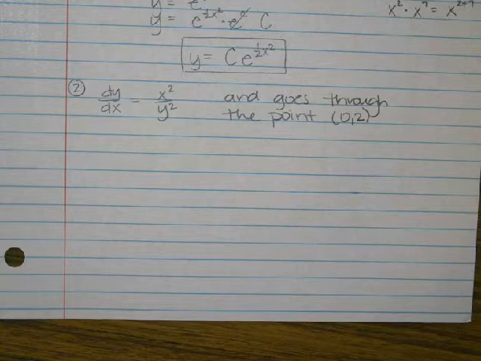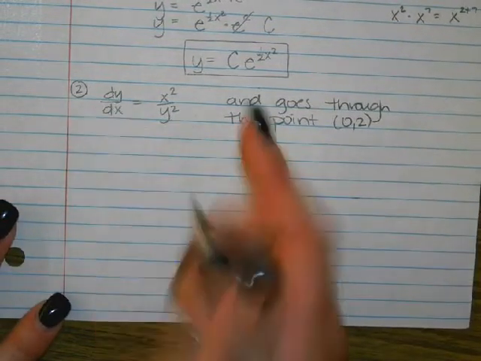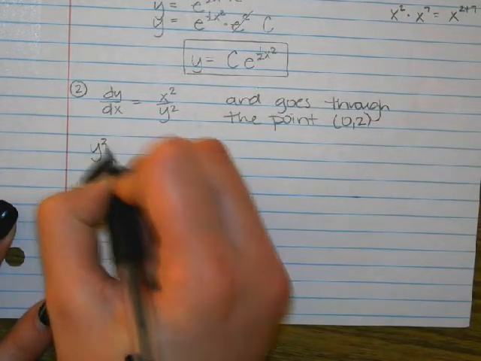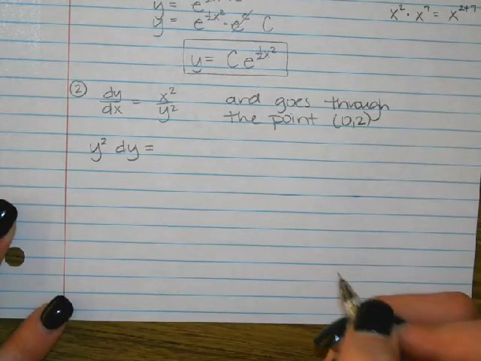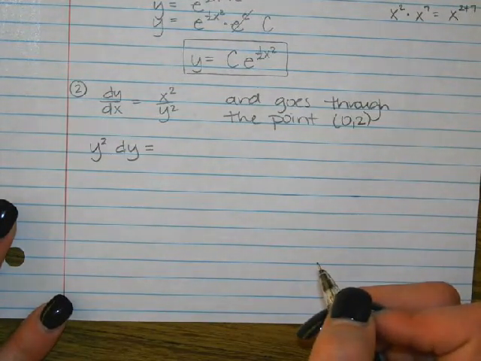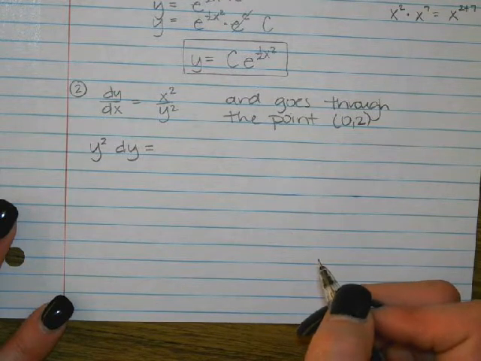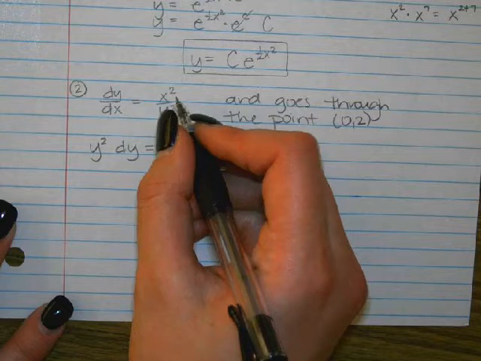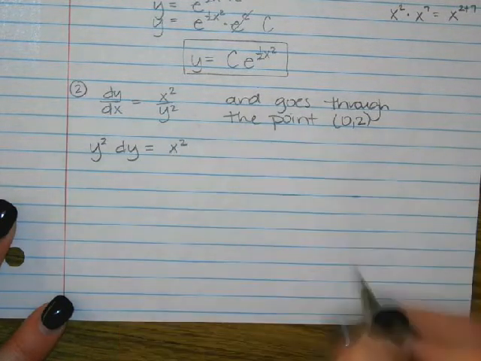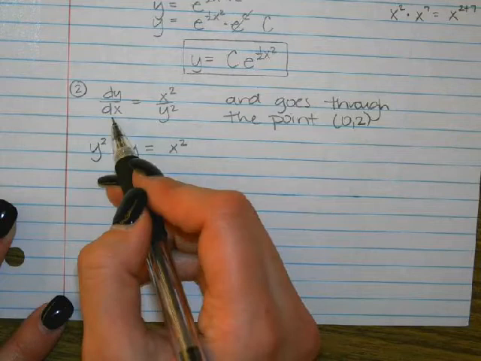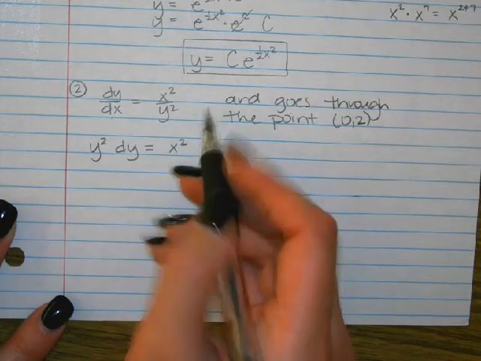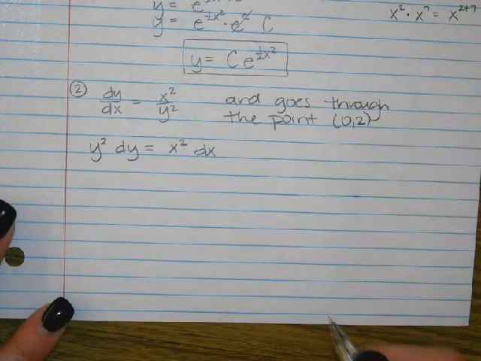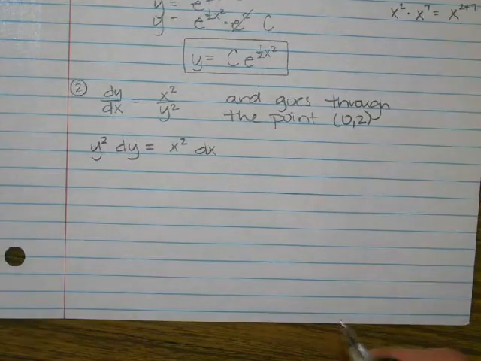So step 1 is to separate those equations. How do we separate them? Yeah, so we can multiply the y squared to the other side, so that gives us y squared dy. The x squared is still there, right? And then what would have happened to that dx? Yeah, it's over here. You would have multiplied it over to the other side to get all the x's. Okay, so we separated the differential equation.